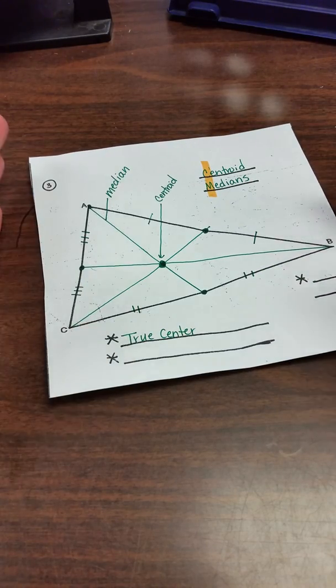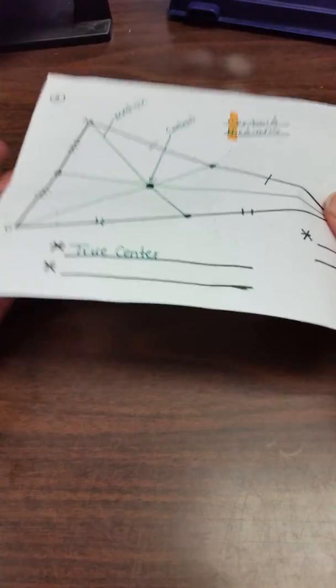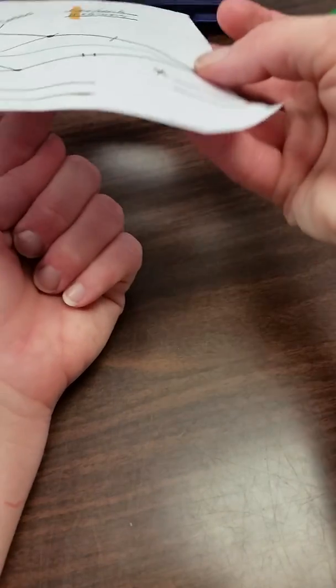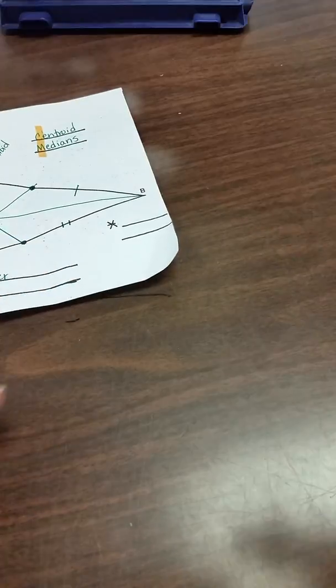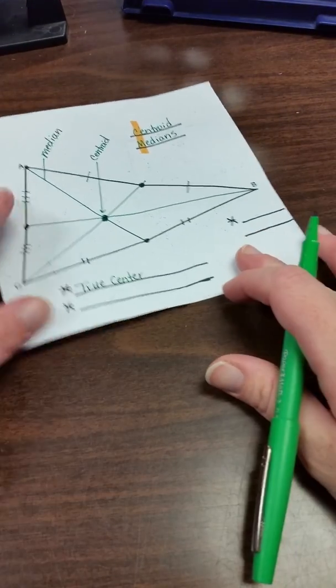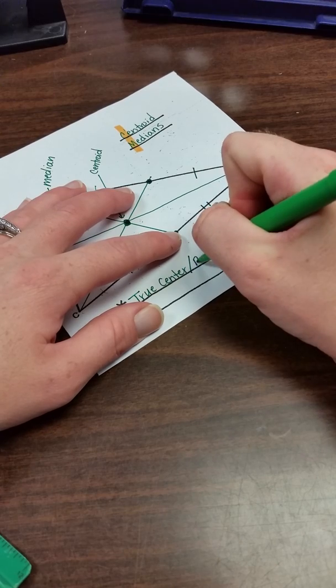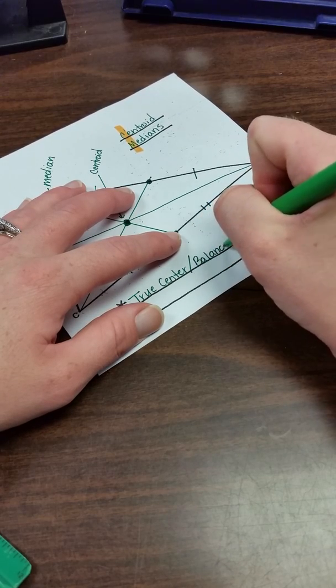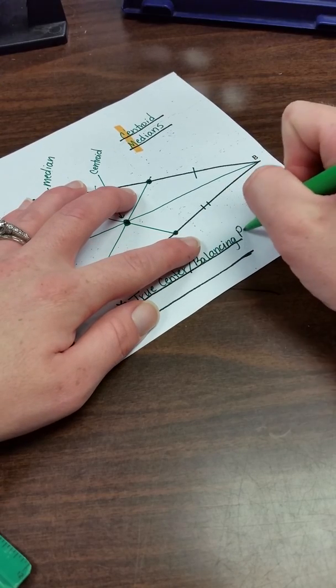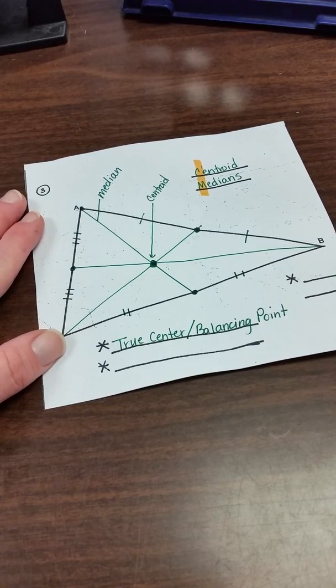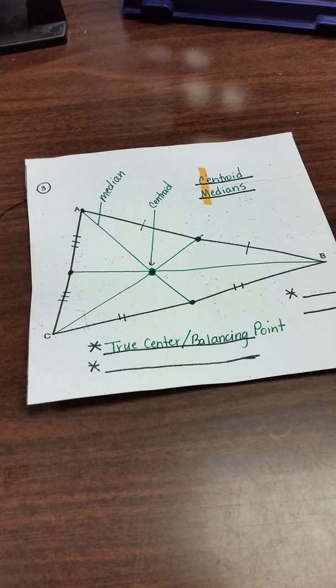Like if I had a triangle, like this piece of paper was a triangle, and I wanted to balance it on one finger and find the place where it would balance, that balancing point is the centroid. So true center, balancing point. And we'll talk about some reasons people actually want to find the true center of a triangle or the balancing point of a triangle. The other part of a centroid deals with the medians.